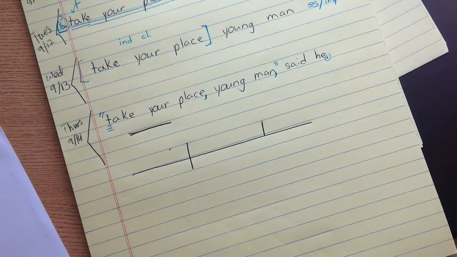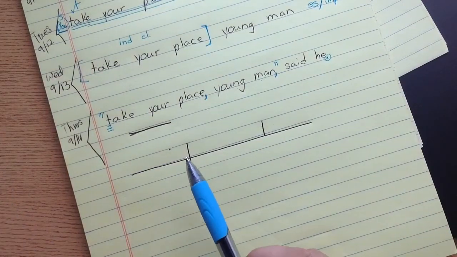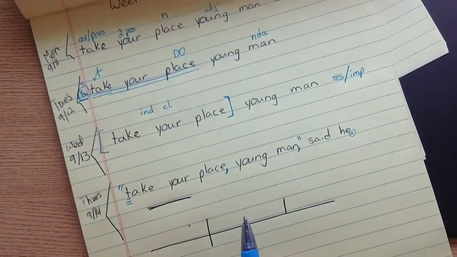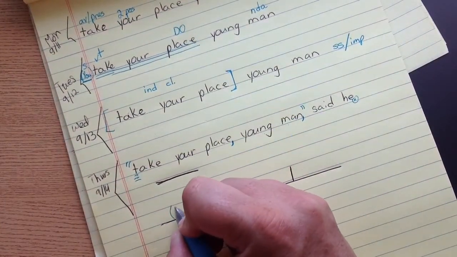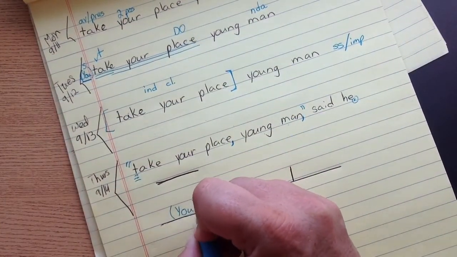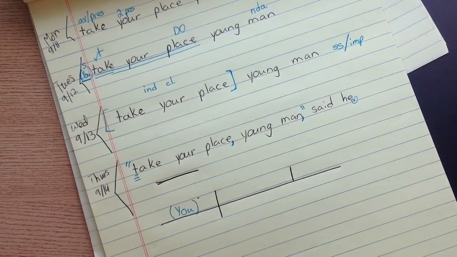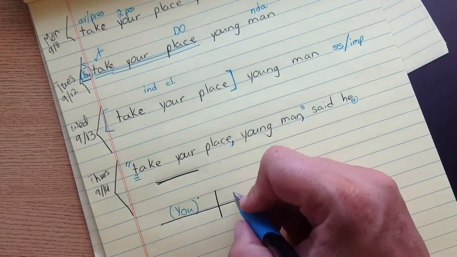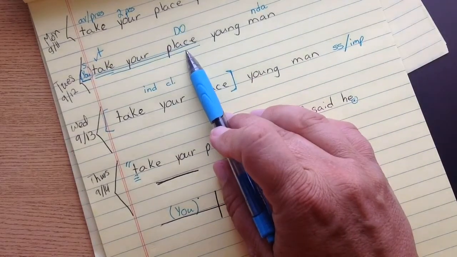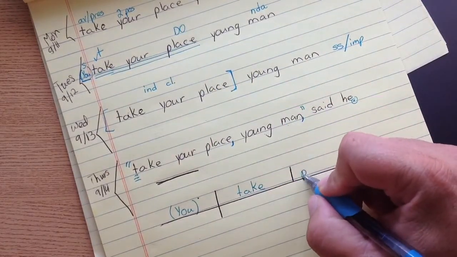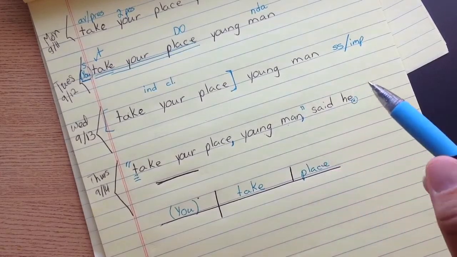Okay, so let's start putting our words in. Let's see, my subject, if I can't remember, I can look up here. Oh yeah, the subject was the understood subject you. So I'm going to write it in parentheses here to show that it's not really in the sentence, but we all know that's the subject. The verb is easy, it was up there, I have it labeled already. My direct object I have labeled already, so it's place. Okay.